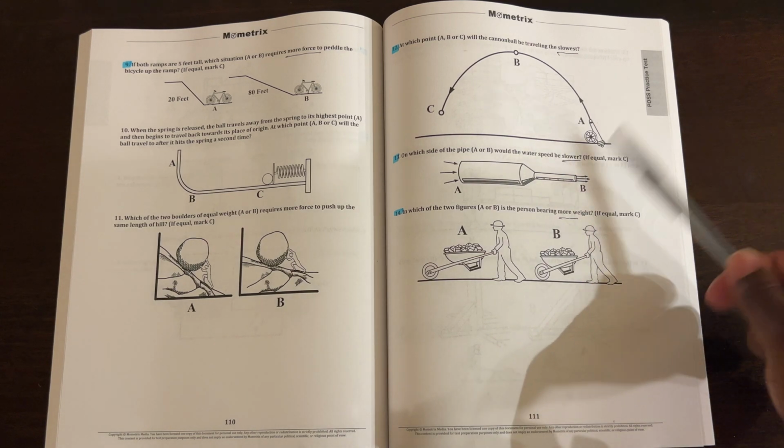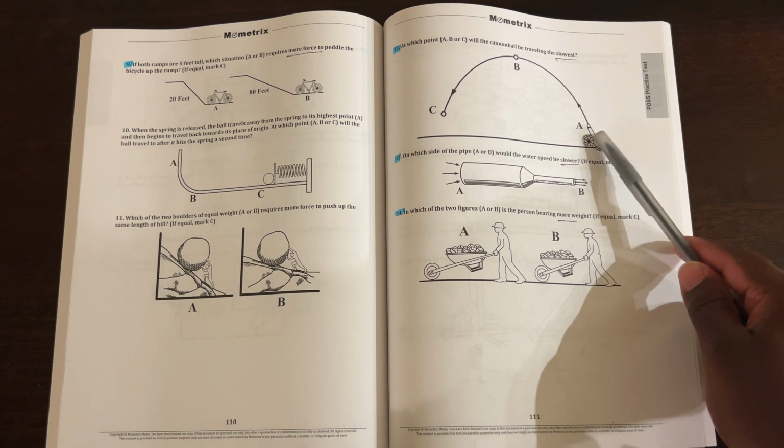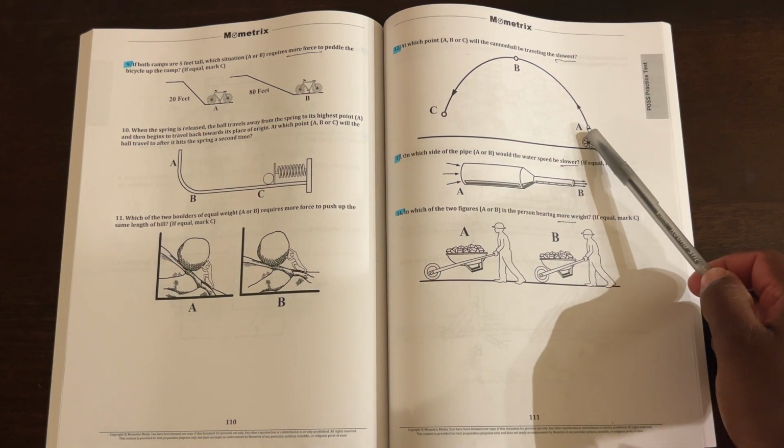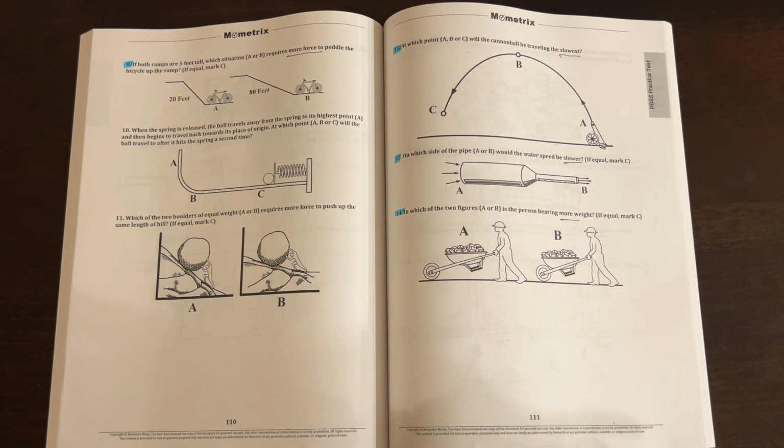Moving on. Question 12. At which point, A, B, or C, will the cannonball be traveling the slowest? Keyword, the slowest. So we got a cannonball here. It's either going to be A, B, or C. Traveling the slowest. At which point?